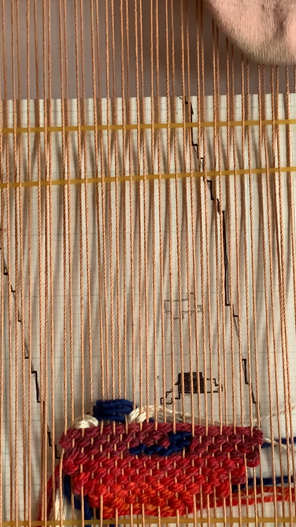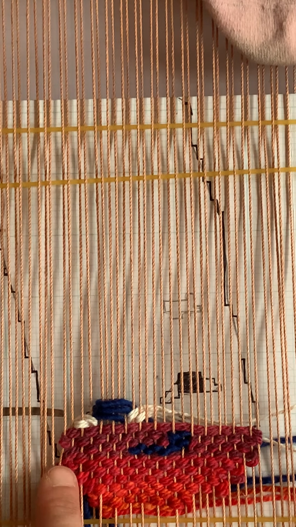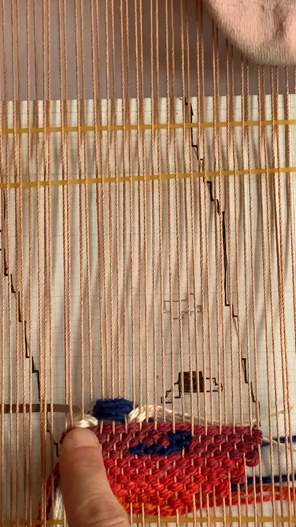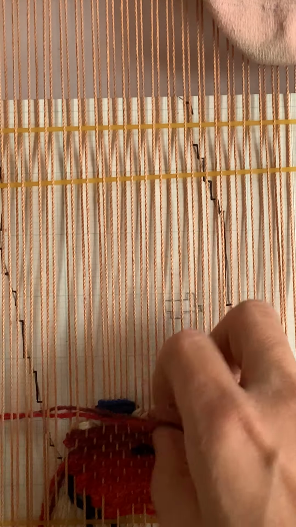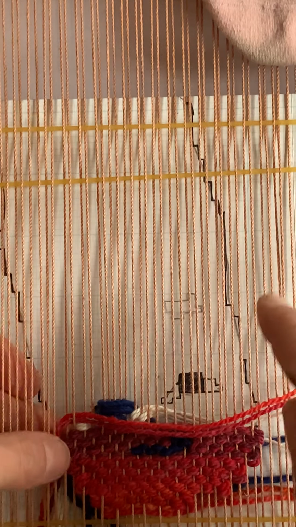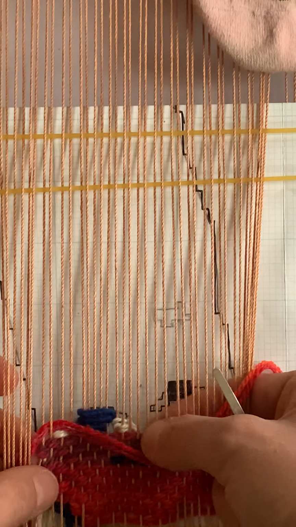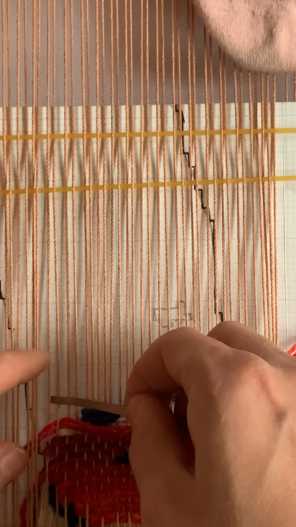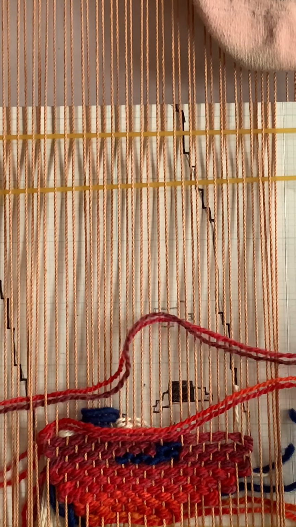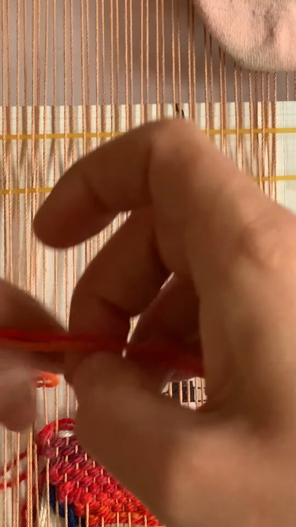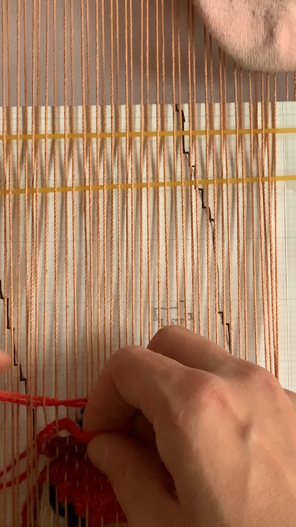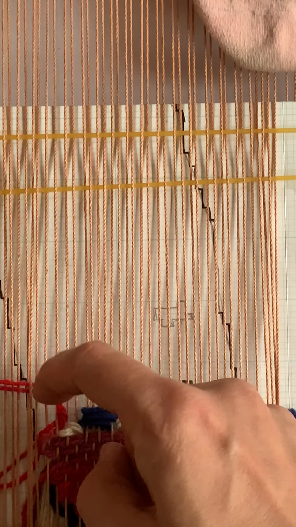So I'm just gonna come in. I'm gonna go over this area, under, and I'm gonna turn around. And this is really up to you when you're making images. The whole thing you're doing is deciding when to pick up a warp end and when to drop a warp end. And you'll get better at it the longer you practice, the more you practice doing imagery. It's really its own skill set in weaving.